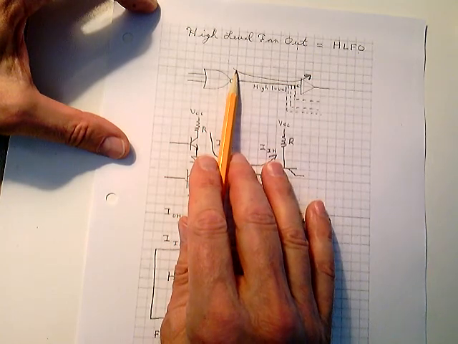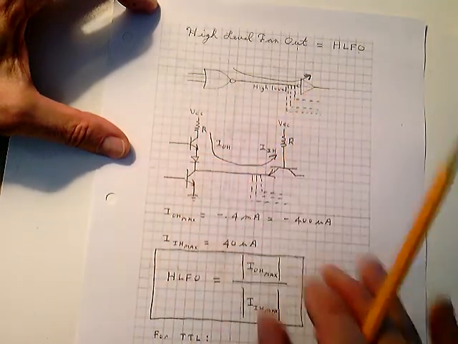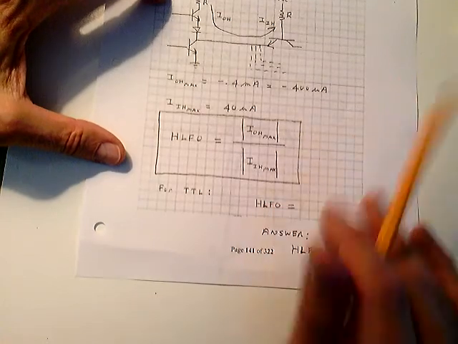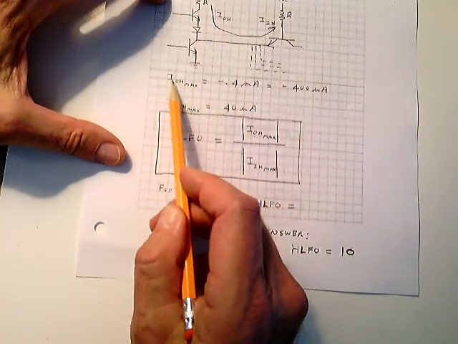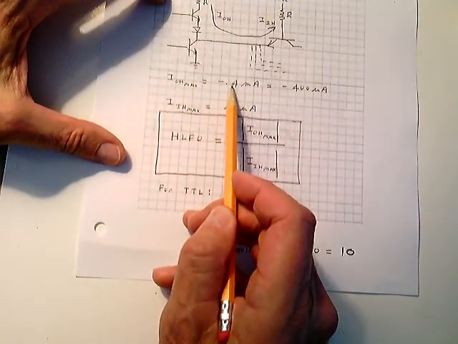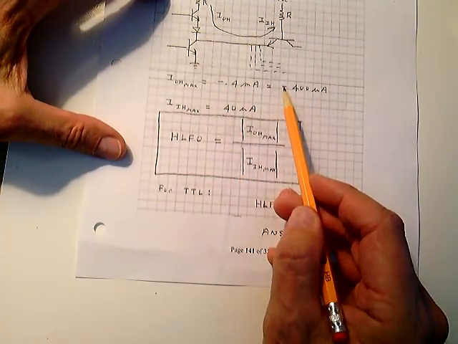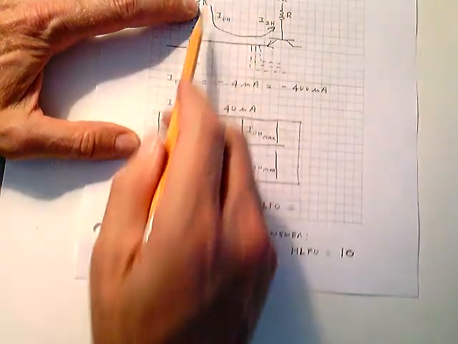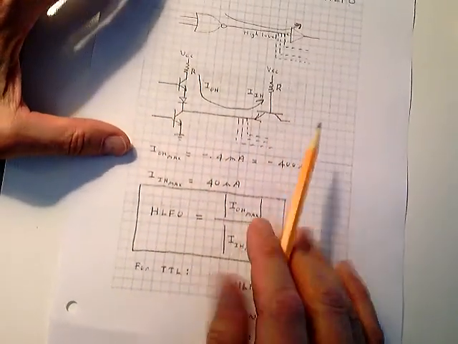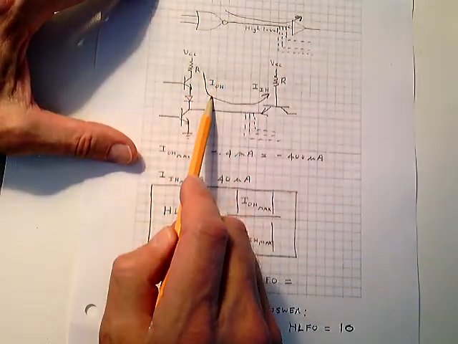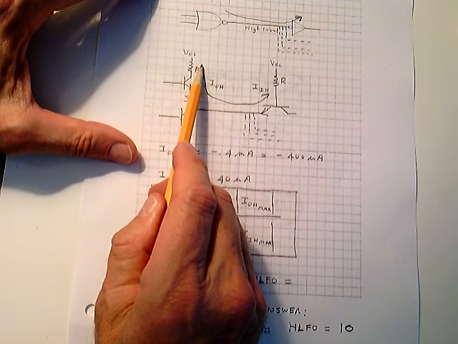So how many places can you drive? Well, if you take a look, high-level output max was 0.4 milliamps, which is 400 microamps. The minus just means it's leaving the circuit, leaving the gate up here. Leaving this. Don't forget, that's a source current.